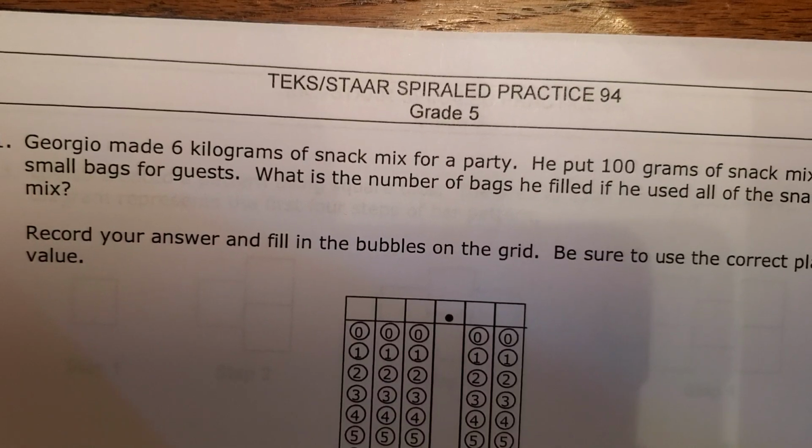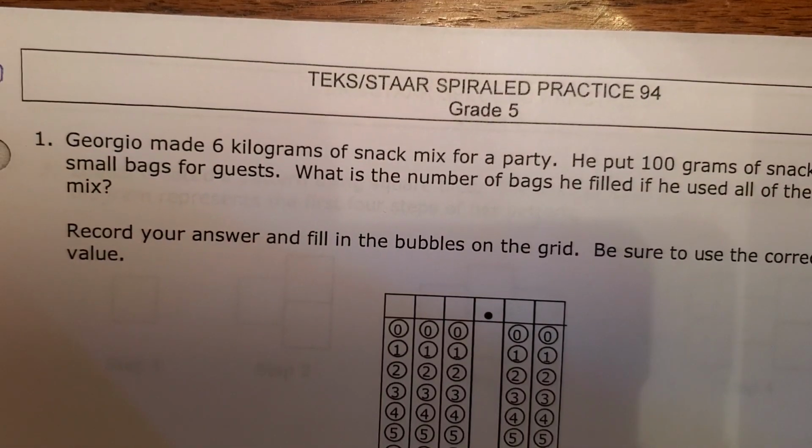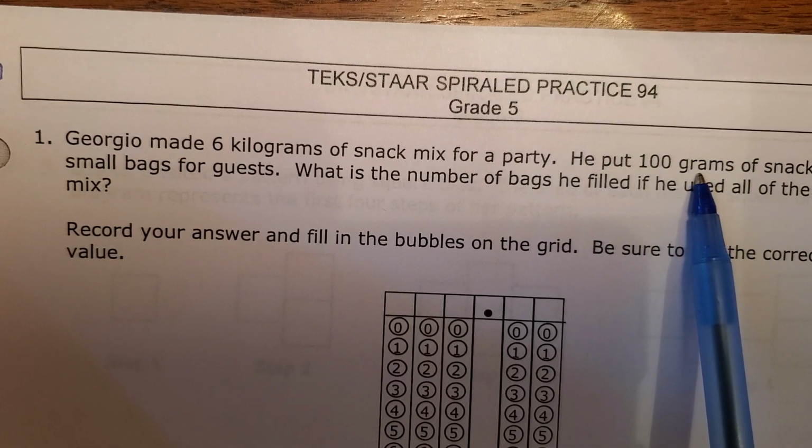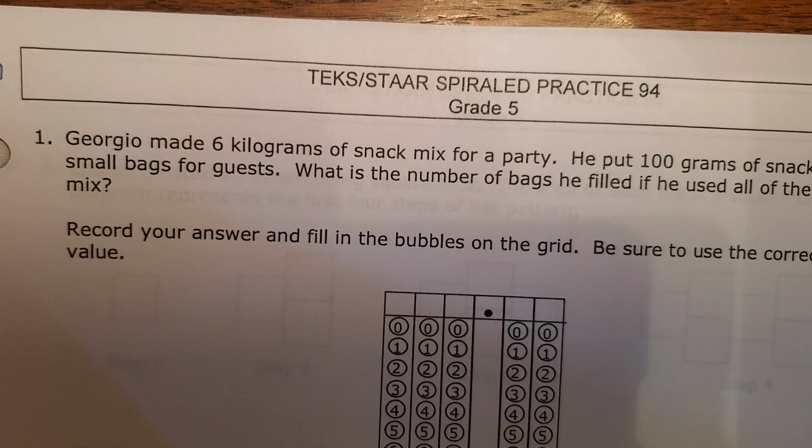Spiral Practice 94. Giorgio made 6 kilograms of snack mix for a party. He put 100 grams of snack mix into small bags for guests. What is the number of bags he filled if he used all of the snack mix?